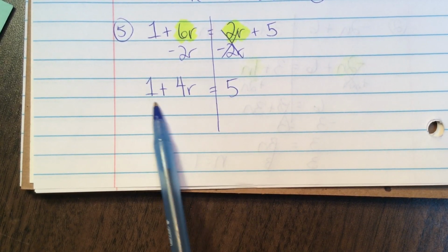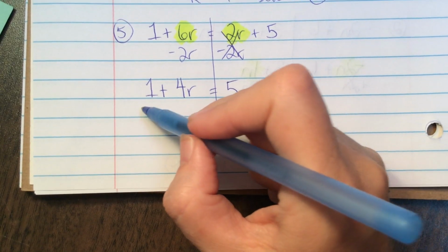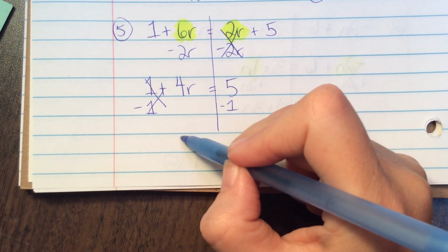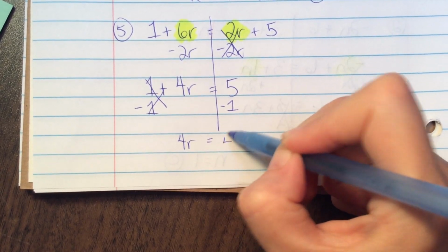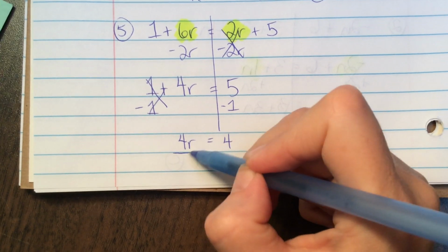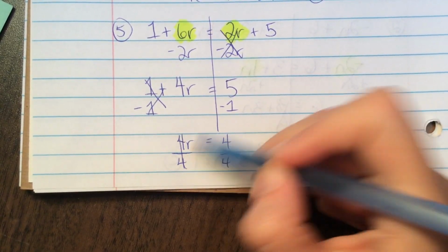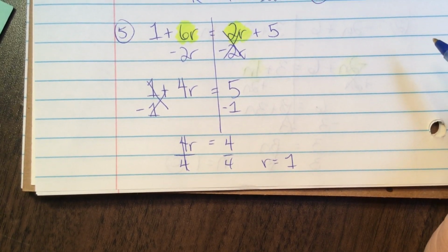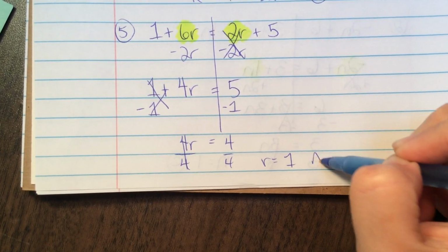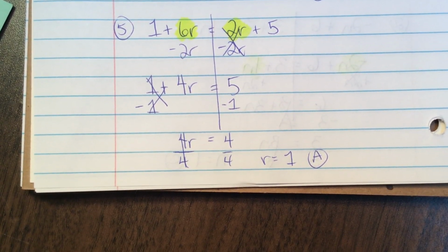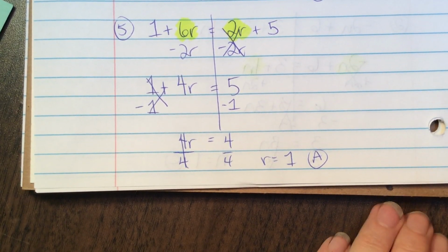I need to get rid of this 1. I subtract the 1. I subtract the 1. I get 4r equals 4. And then I divide by 4. And so far it's a very common answer. R equals 1. And this time it's A. I don't know if it was A before, but it is now.